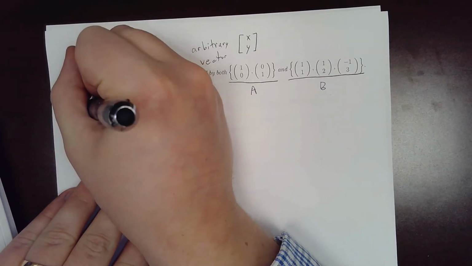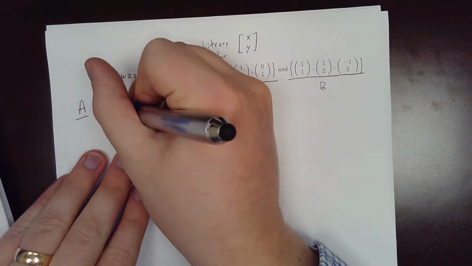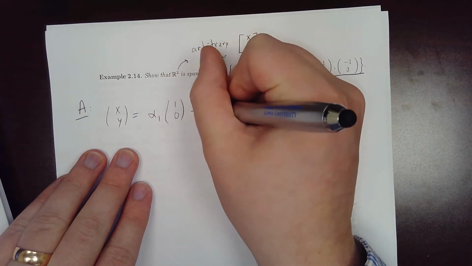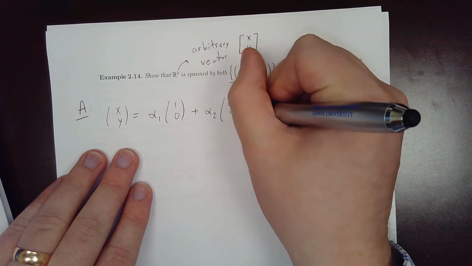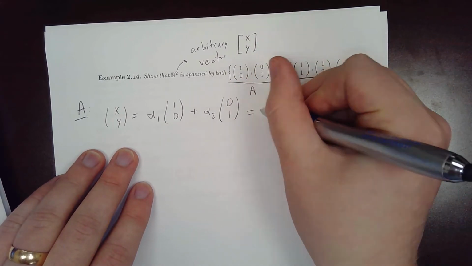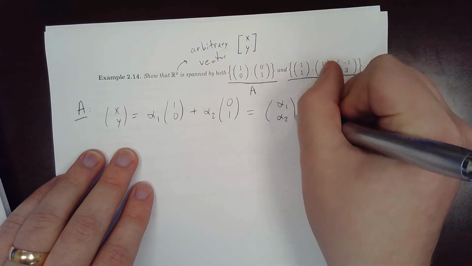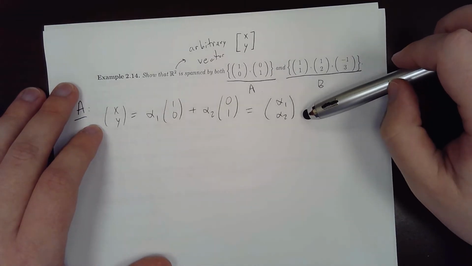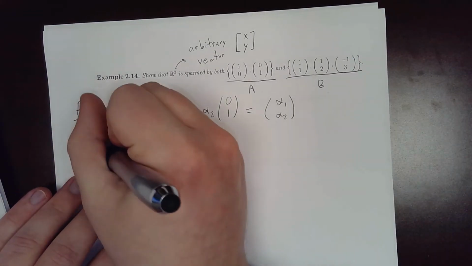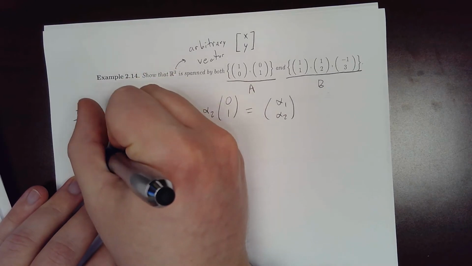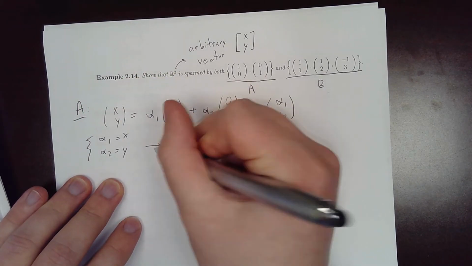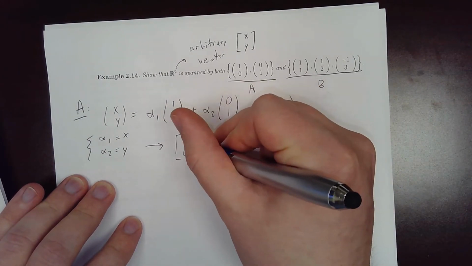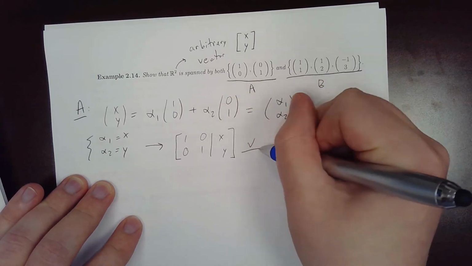All right, so let's show that A is a spanning set. In order to do that, we're saying that xy equals alpha 1 times 1, 0 plus alpha 2 times 0, 1. If we combine those, that gives us alpha 1, alpha 2 as a vector. Now when we compare real valued vectors, we're comparing each of the entries to get our equations. So we get that alpha 1 equals x and alpha 2 equals y. We don't need to turn this into a matrix, but if we wanted to, it would be 1, 0, x, 0, 1, y, and we got a solution.